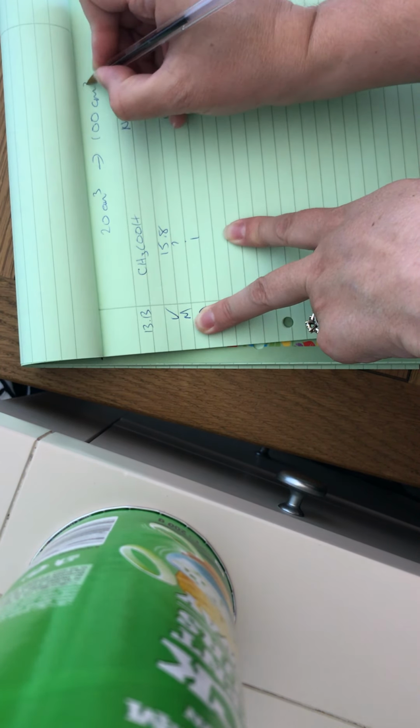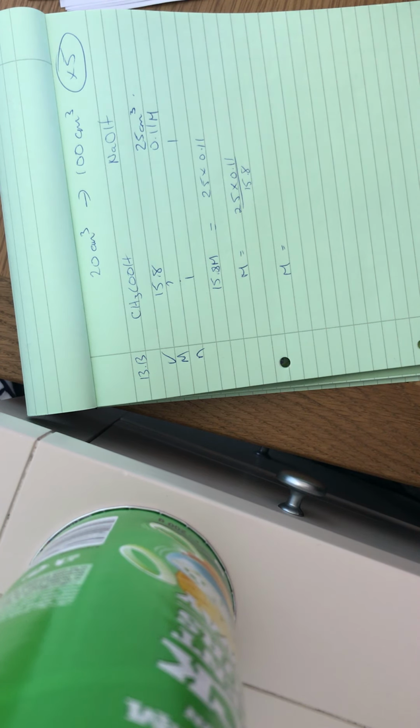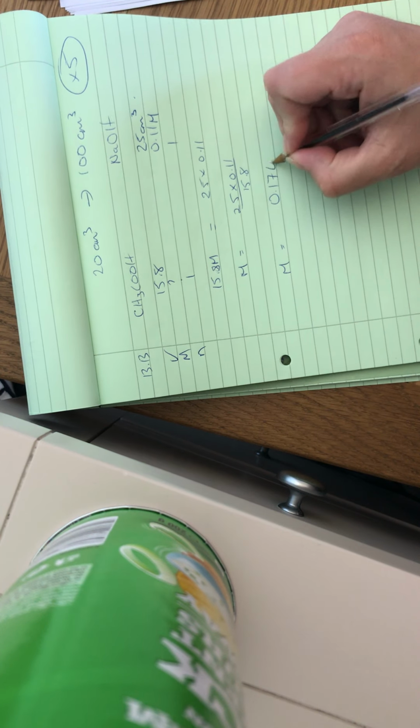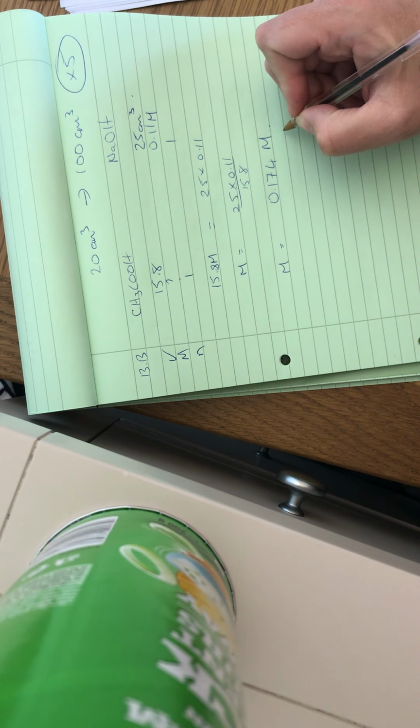Okay, so it's V1, M1, N1, so it's 15.8 M, and you can divide by 1, but it's not going to change it. 25 multiplied by 0.11. So I'm going to move the 15.8 over. So it's 25 multiplied by 0.11 and divided by 15.8. The molarity is 0.174 molar solution. Okay.